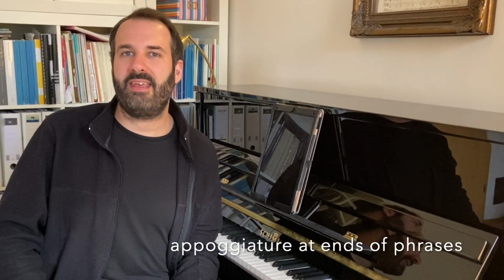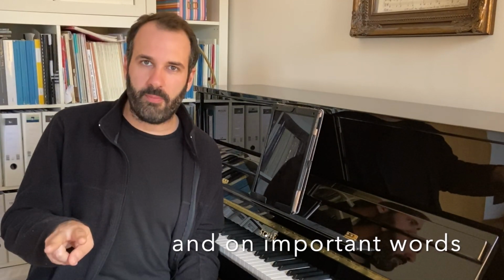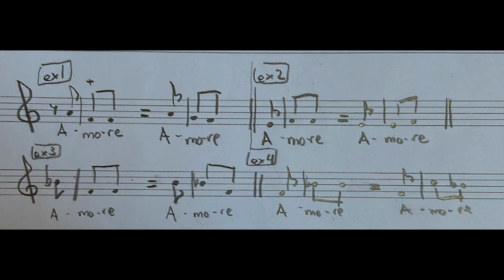Another difficulty with the notation of recitative is that essential notes like appoggiature are missing. Appoggiature should be added at the ends of phrases and to important words whose last 2 syllables are placed on the same note. We can substitute this repeated note with a step or a leap of a fourth.